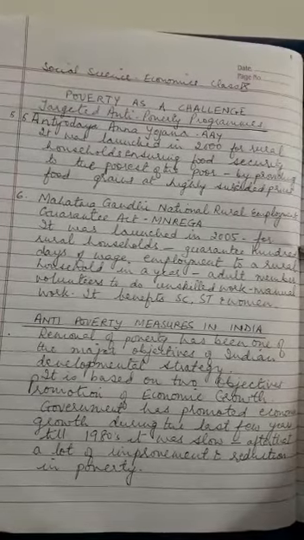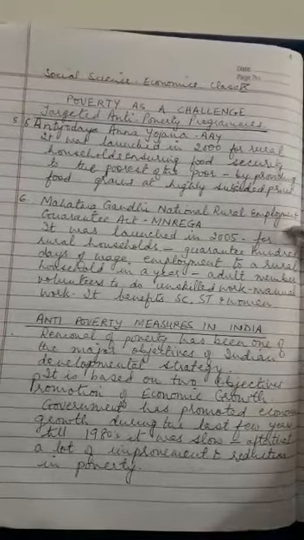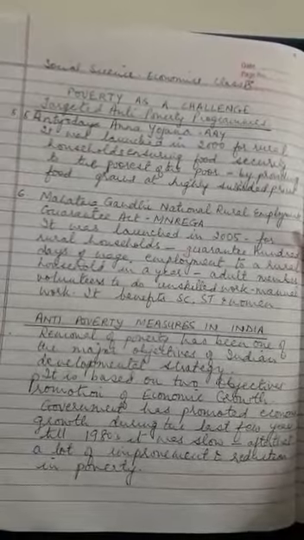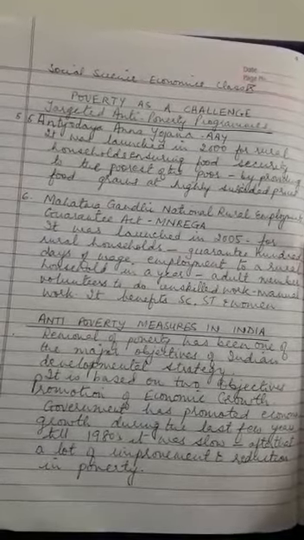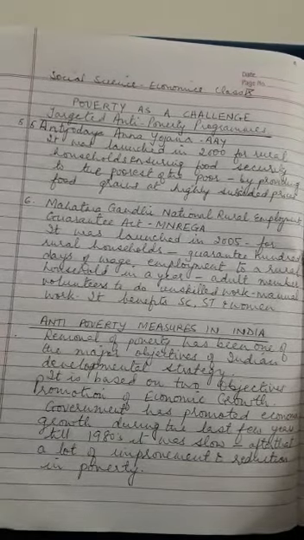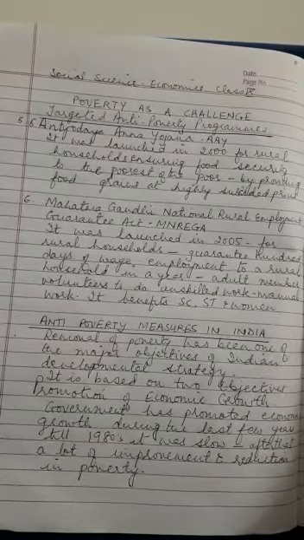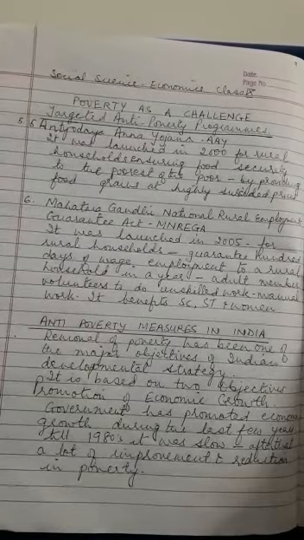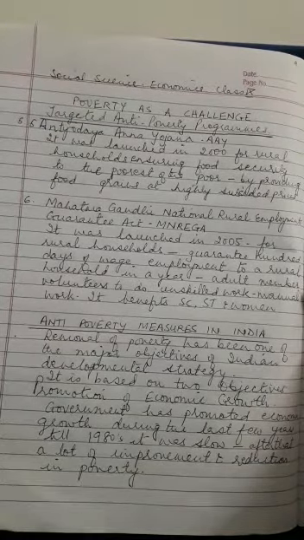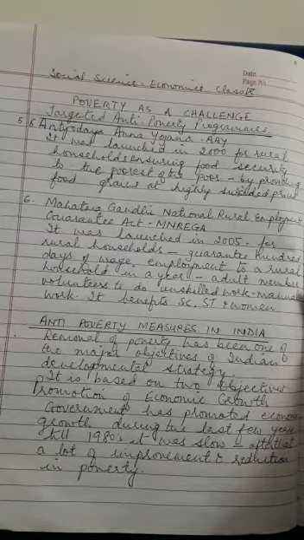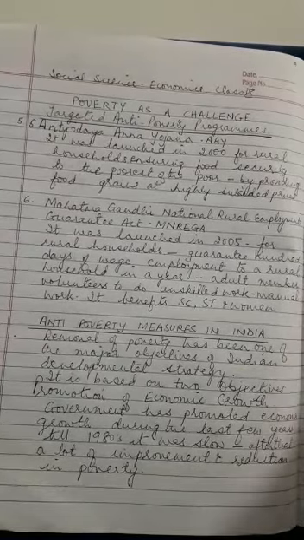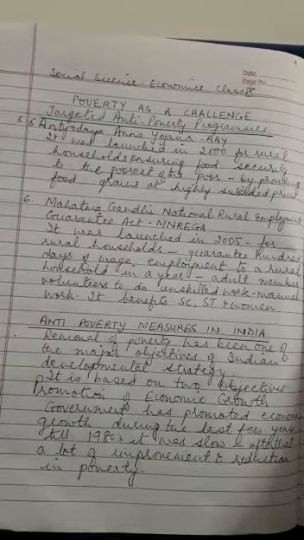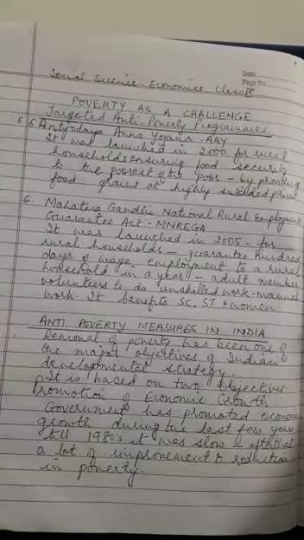Then we have another important program which is called MGNREGA, which in other words is the Mahatma Gandhi National Rural Employment Guarantee Act. This was a program that was launched in 2005. Again, the objective was to help the rural households, one can say. According to this program, there was a guarantee of 100 days of wage employment to a rural household in a year. That meant that in the rural areas, in a household, in a family, for 100 days, one adult member would volunteer to do unskilled work or manual work, one can say.